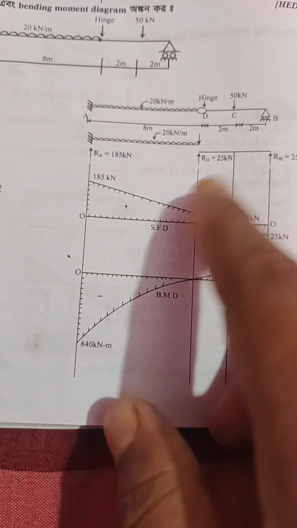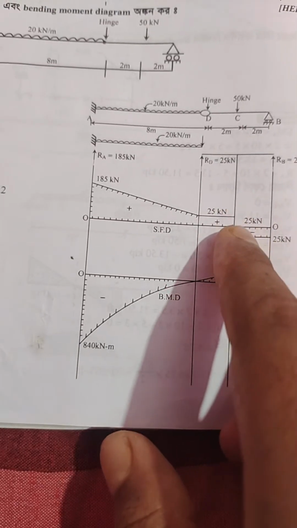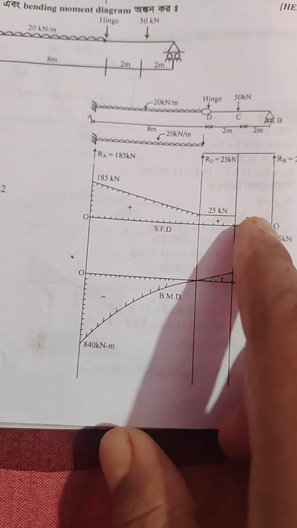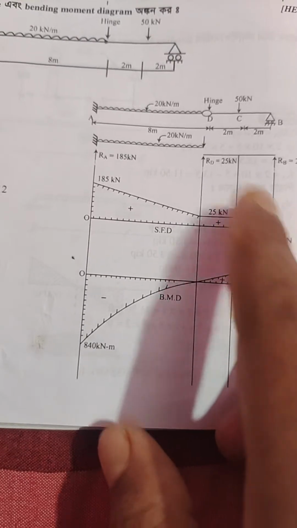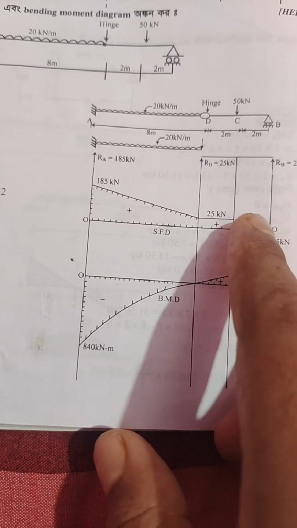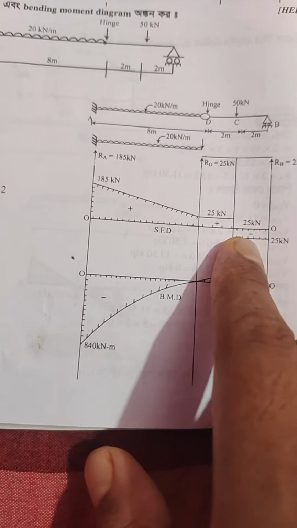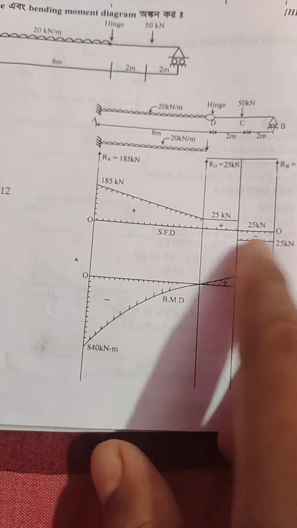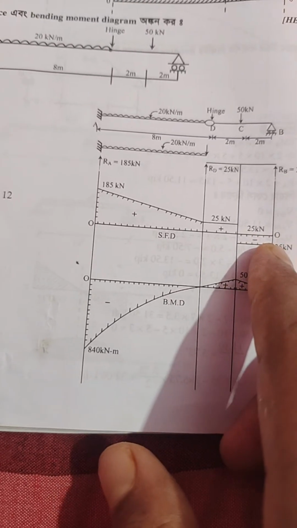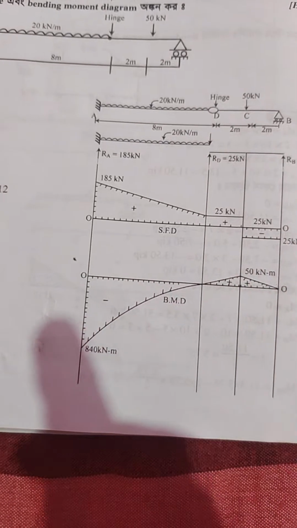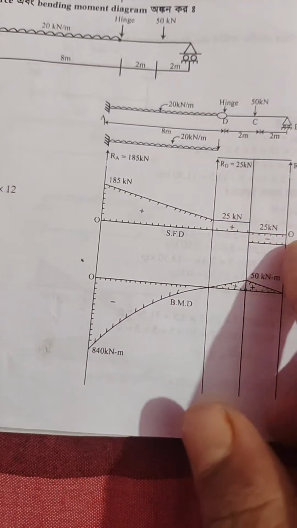From D to C, the shear force remains constant at plus 25 kilonewton. At C, the 50 kilonewton point load causes a sudden drop from 25 to minus 25 kilonewton. From C to B, the shear remains minus 25 kilonewton.